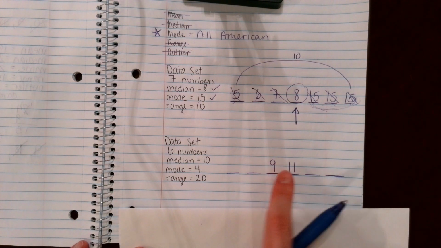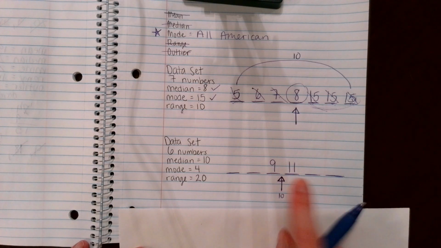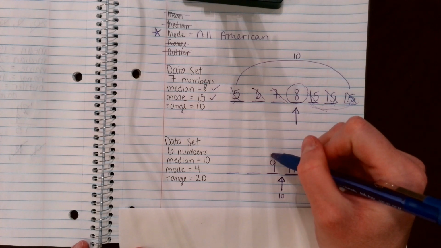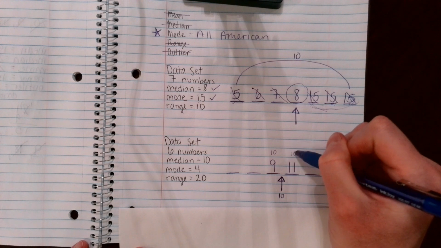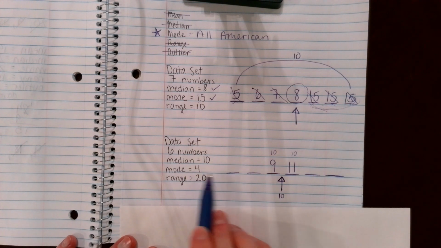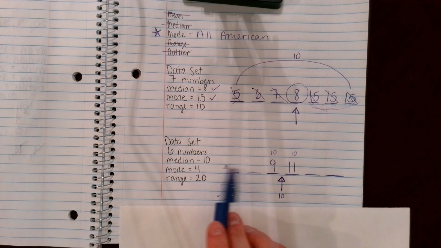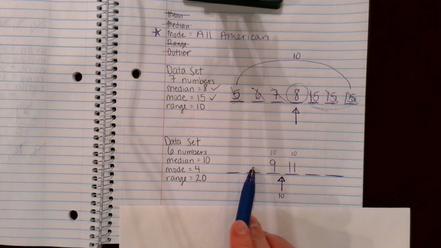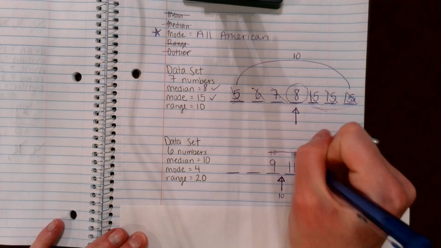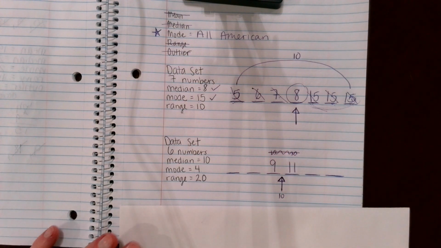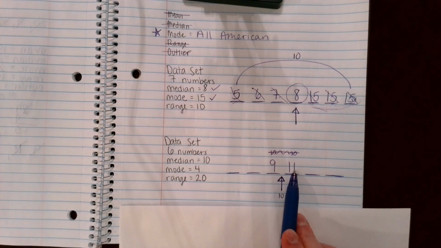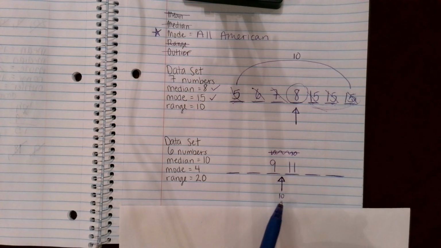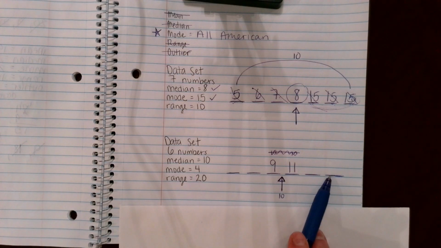You might have 8 and 12. You possibly could have 10 and 10. As long as your mode 4 occurs, actually no, you couldn't, because if 4 occurred twice here, you couldn't have 10 and 10. That wouldn't work, because then 10 would also be a mode. All right, so you would need 9 and 11 or 8 and 12, some numbers that would then give you 10 as the median when put in order.